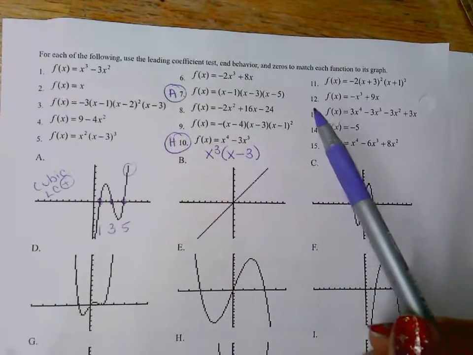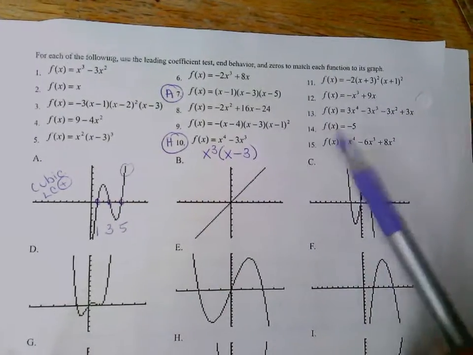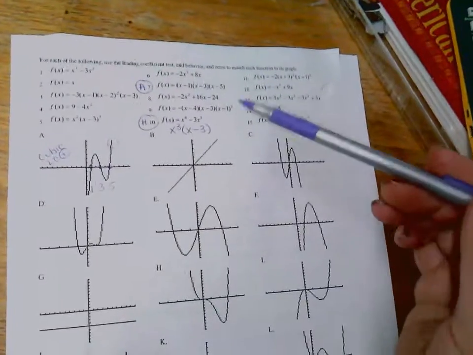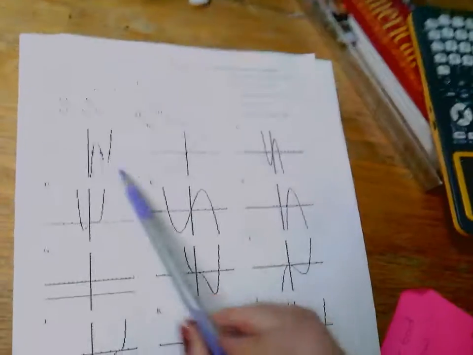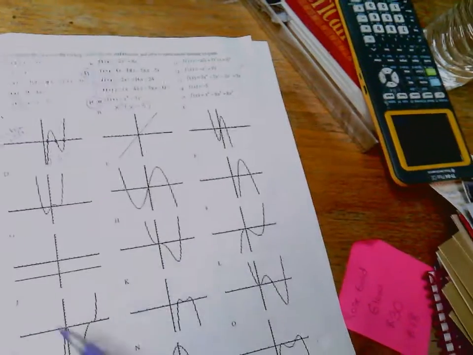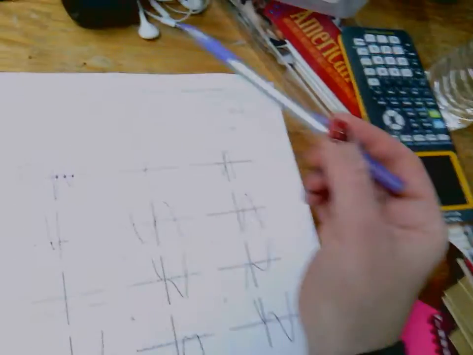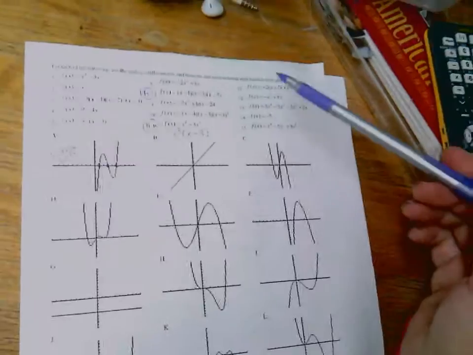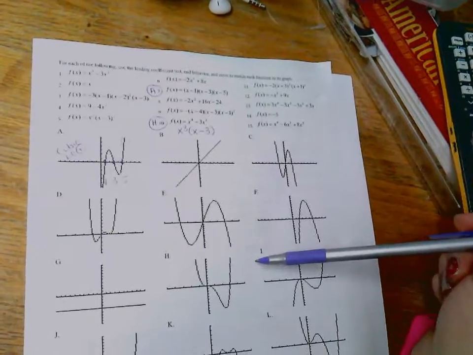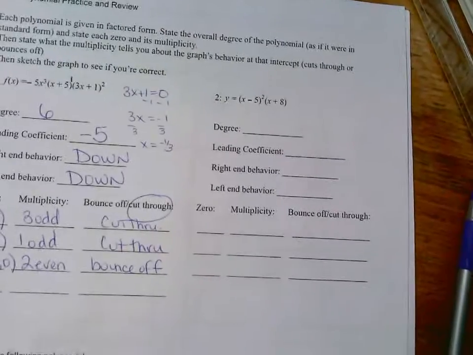So you're going to go through the other problems, figure out what the factors and zeros are, the end behavior, the degree, and try to match up each graph at the top to the graphs at the bottom. 1, 2, 3, 4, 5, 6, 7, 8, 9, 10, 11, 12, 13, 14, 15. So they each have one exact answer because there's 15 up here and 15 graphs. And then you're going to submit this back page as well as the front page of 340 for credit for today's class.